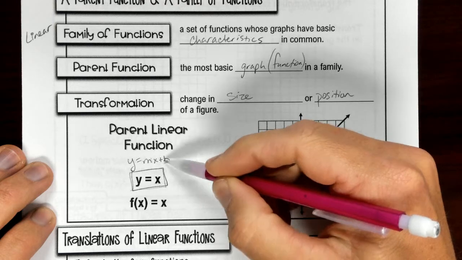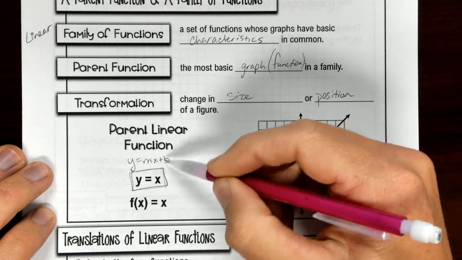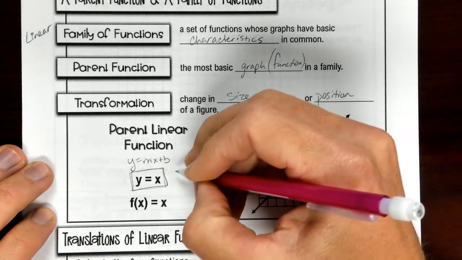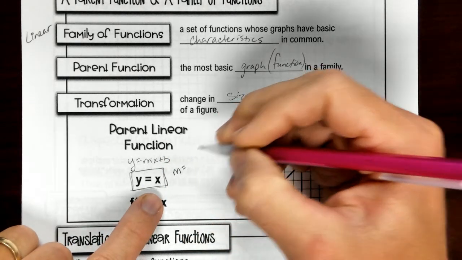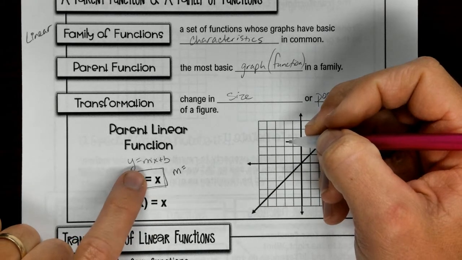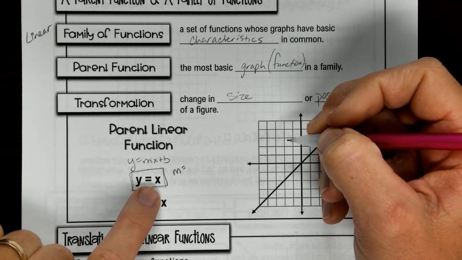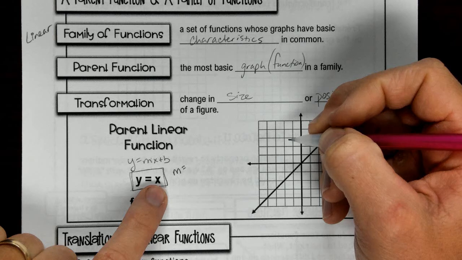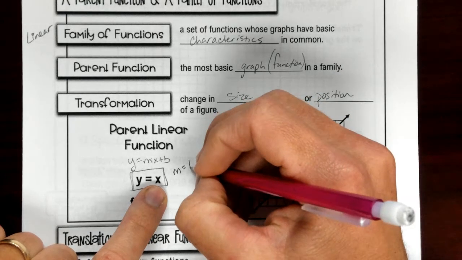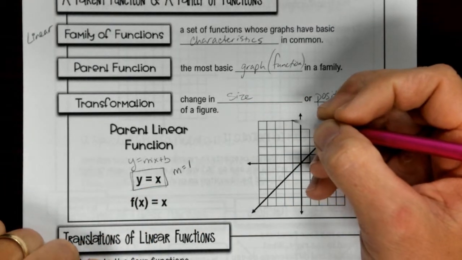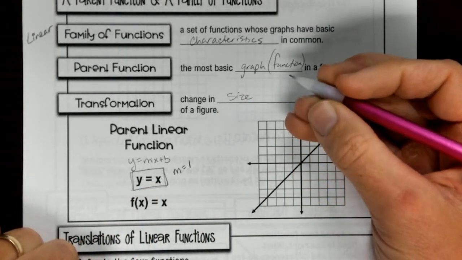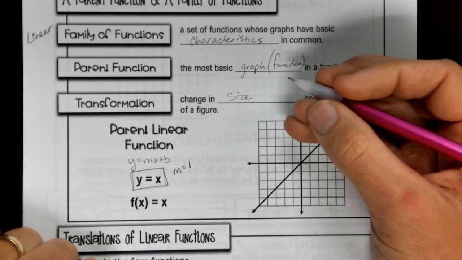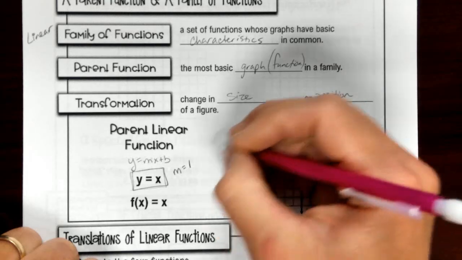Looking at the difference between this and this, I can pull my slope and I can pull my y-intercept. So for my parent linear function, Amira, can you tell me what is the slope? What is m in this equation? It's in this form, y equals mx plus b. So y equals x. I'm looking at the number in front of the x. So what's in front of that x? Yeah, a 1. Thank you, Amira. So it's a 1 in front of the x, so the slope is 1. This is the parent function. These are the characteristics of a parent function.